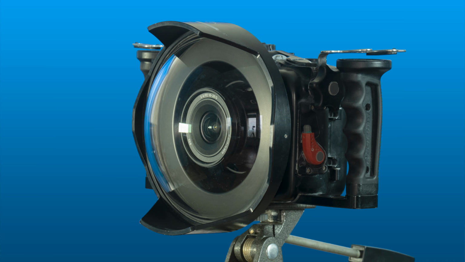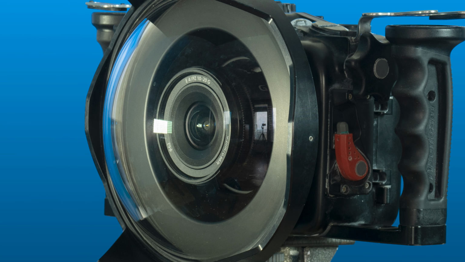I will demonstrate all this, but instead of my eye, I will use a camera so I can capture the images. In this first image, you see a dome port on a housing with a camera and a wide-angle lens inside. If we zoom in a bit, you can see the aperture. So the optical center is here. To the right of that, you can see the reflection of the camera that took this picture. So the center of curvature is here. Clearly, this dome port is not well aligned with the lens.